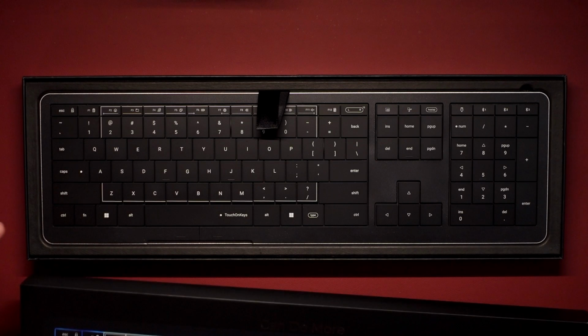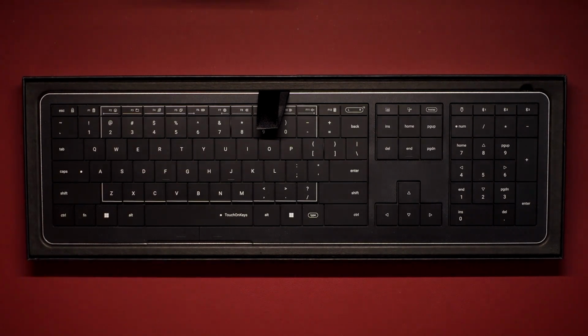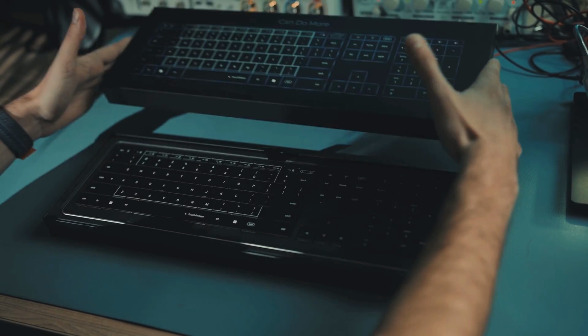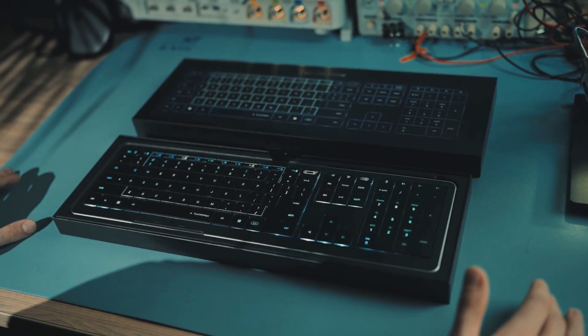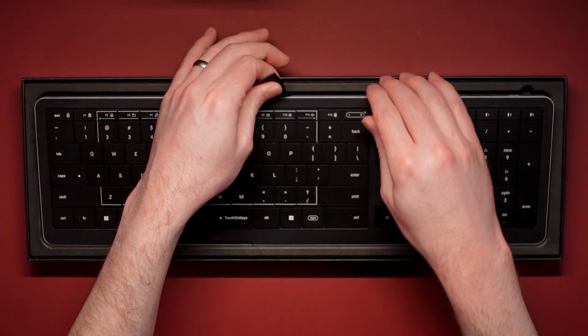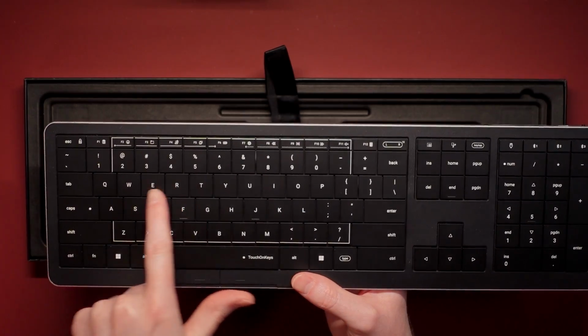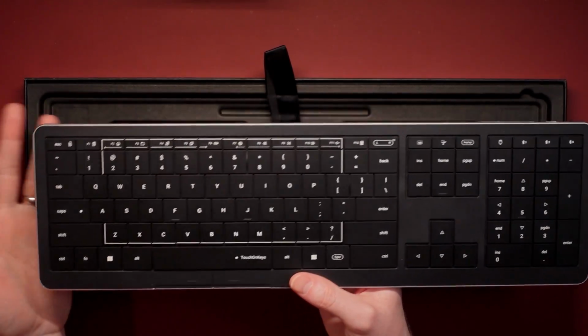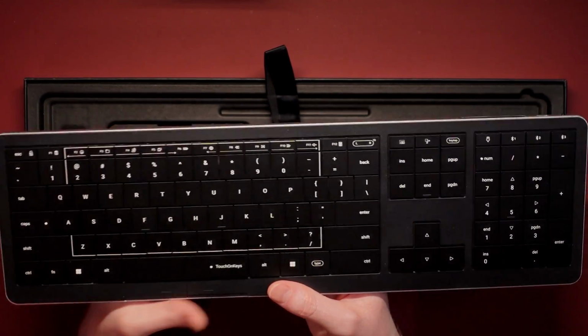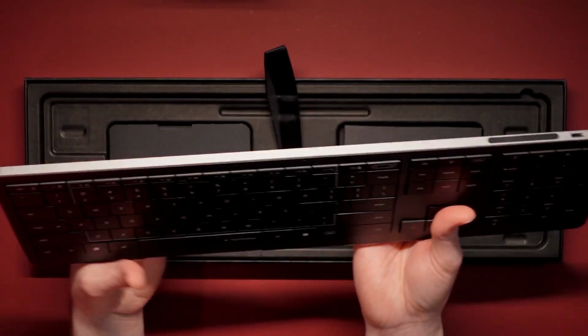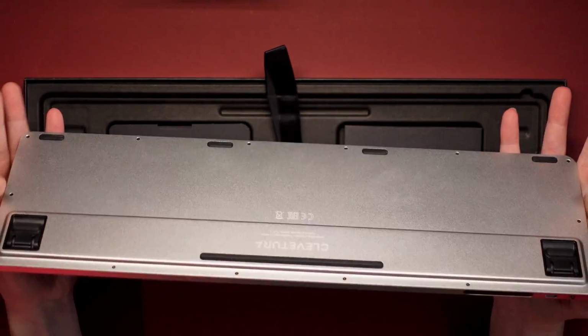Okay, so the first time I opened the box, I took the lid off of the keyboard, and the keyboard lit up and had this cool animation that went across the display here. I don't think it's going to do it again, and that's kind of unfortunate. Every single one of these keys is backlit, which we're going to talk about, and I'll show you here in just a minute. But I wanted to pull this out of the box and show you because the form factor of this keyboard is absolutely insane.